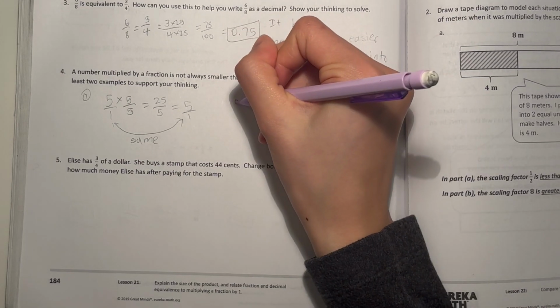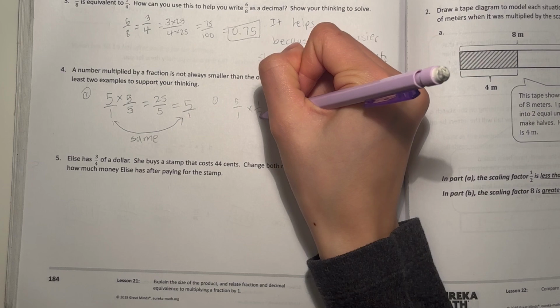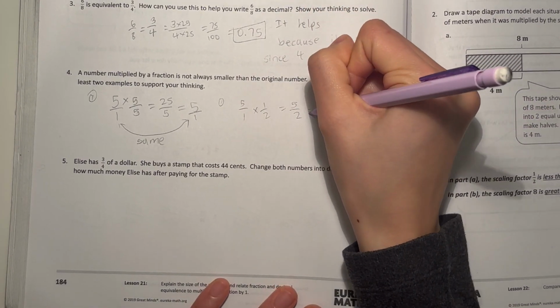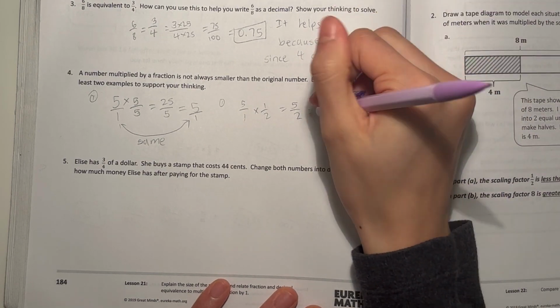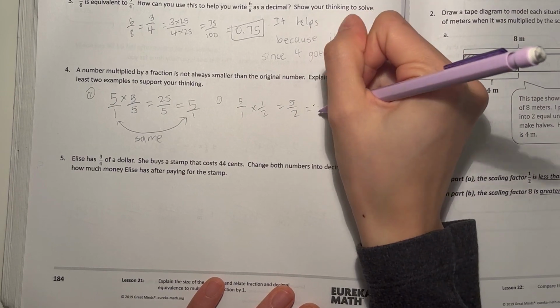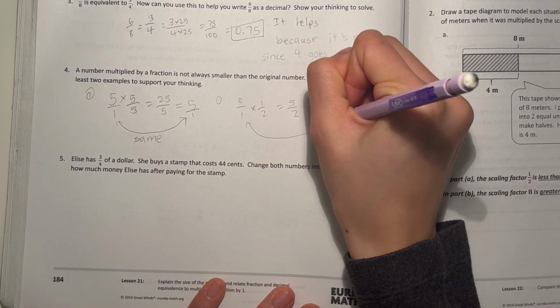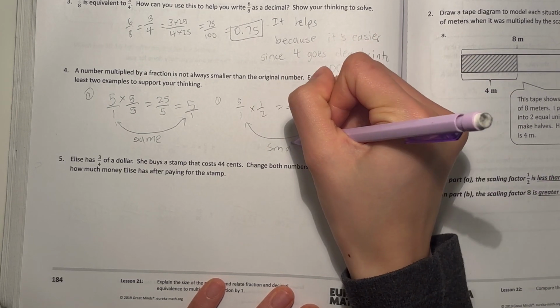But if we were to take 5 over 1 and multiply by 1/2, we get 5 halves, which is 2 1/2. So that's smaller.